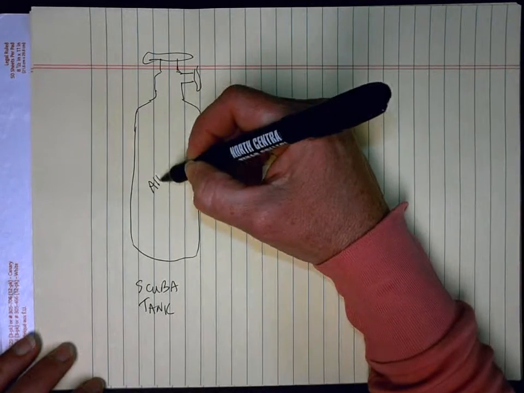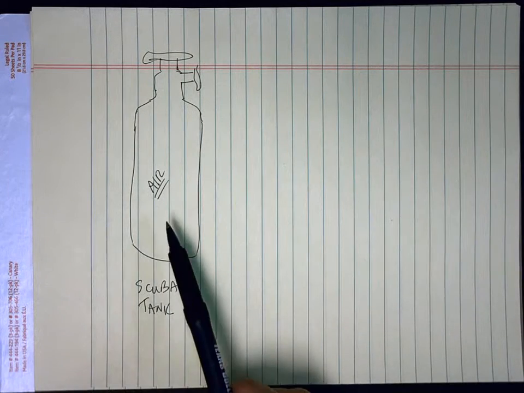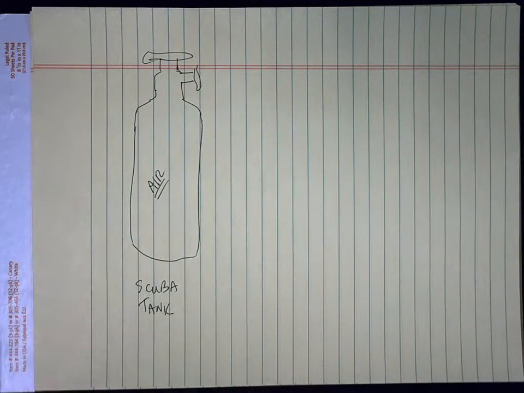So one of the key things here is to put air into here and have air available to breathe while you're swimming underwater. These vessels, these scuba tanks, are designed to hold pressure. And when you add air into them, it increases the pressure in the tank.